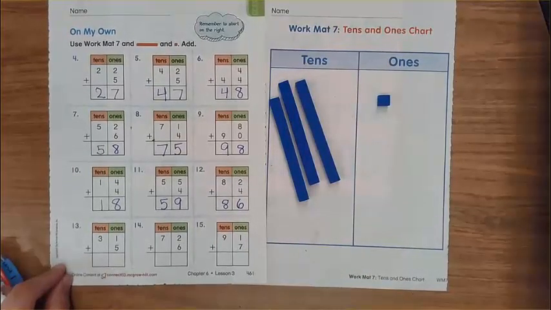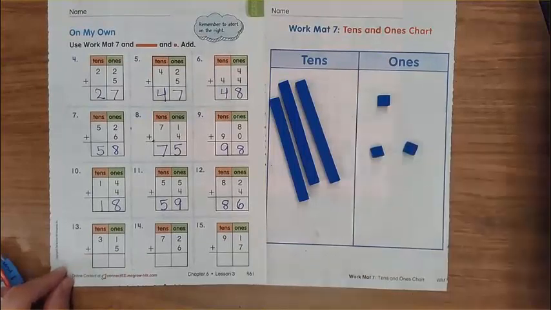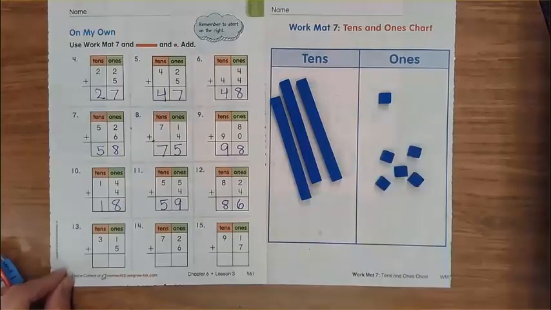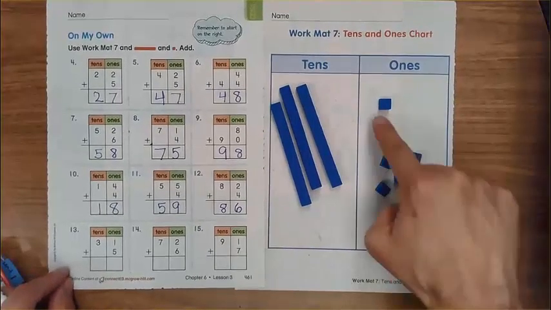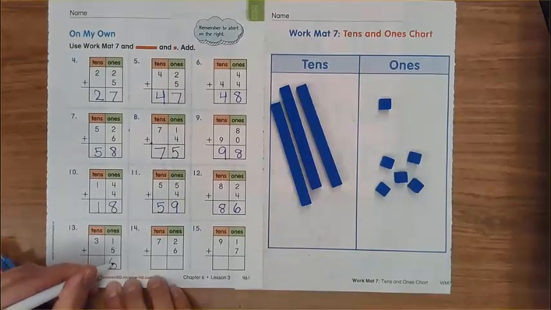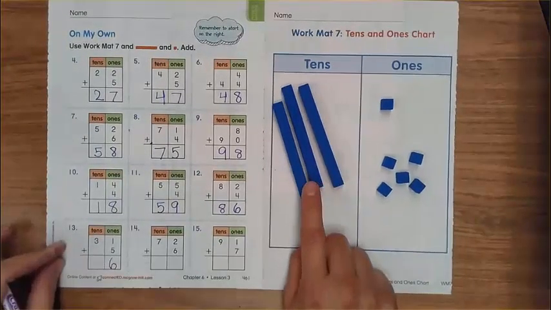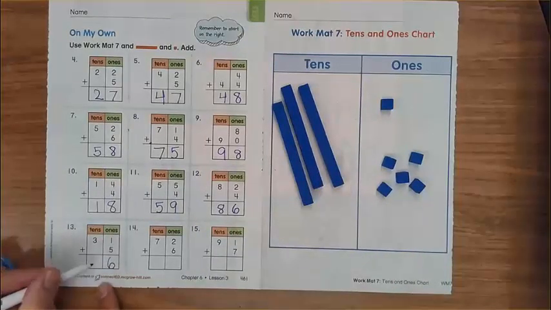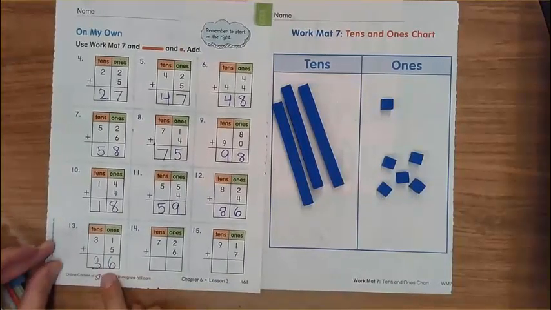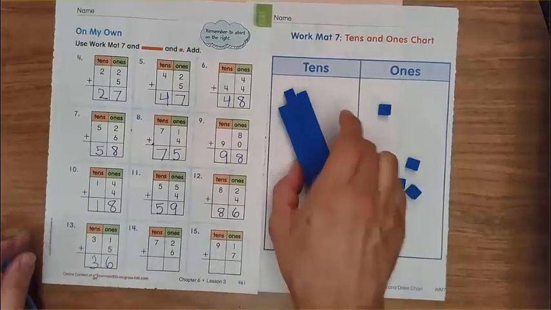So let's add 5 blocks. Okay. So now, what's 1 plus 5? 6. And then now let's add the tens. 1, 2, 3. So 31 plus 5 makes 36.